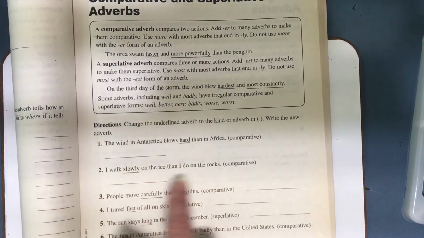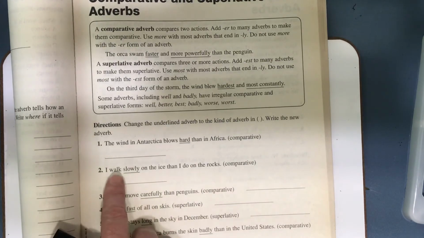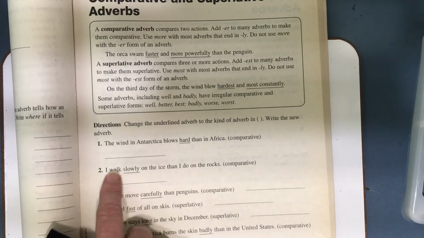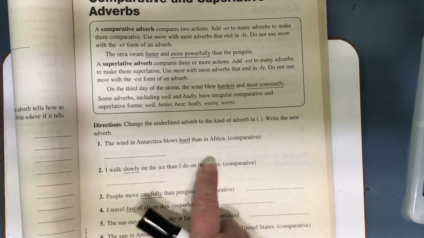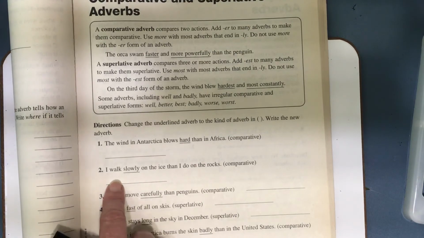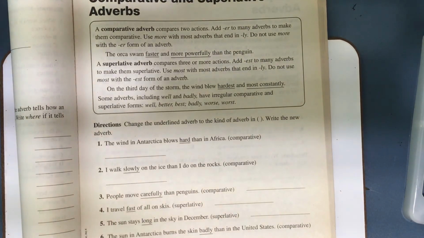Okay, number two, we want the comparative form. I walk blank on the ice than I do on the rocks. We're comparing how I walk on the ice to how I walk on the rocks. So you'll write more slowly. Not slower, that's an adjective. More slowly is your adverb. Okay, so you need to go ahead and finish that page, numbers 3 through 6.